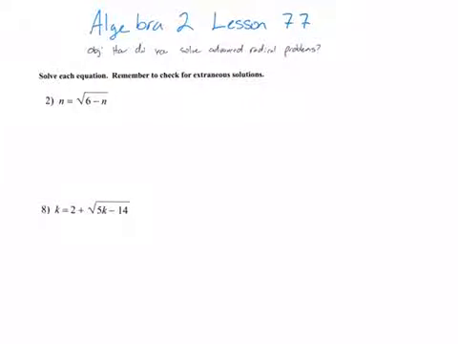This is lesson 77. Our objective is how do you solve advanced radical problems? So we've been working with some radical problems earlier that were like the square root of n is equal to 4. So you would square both sides and you'd get n is equal to 16. So now we're going to do something a little bit more advanced on these.